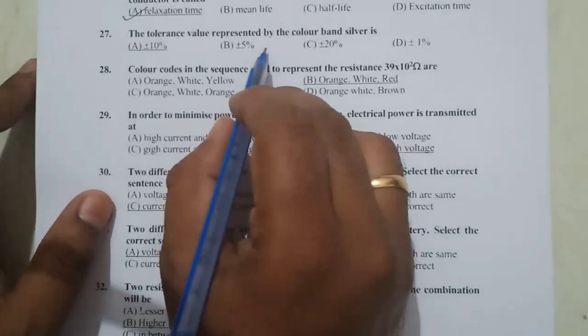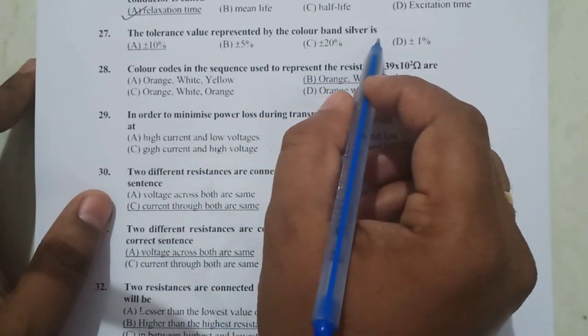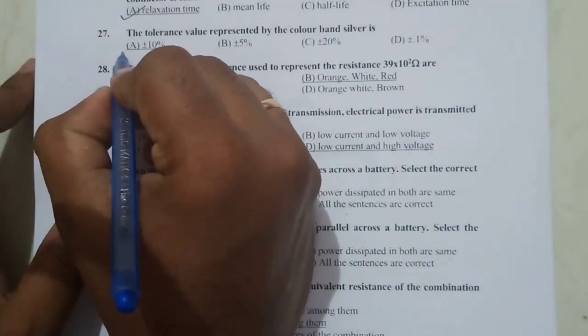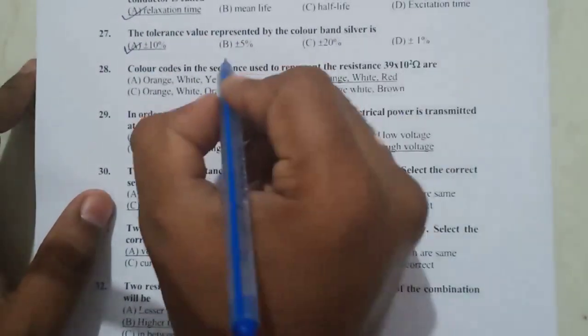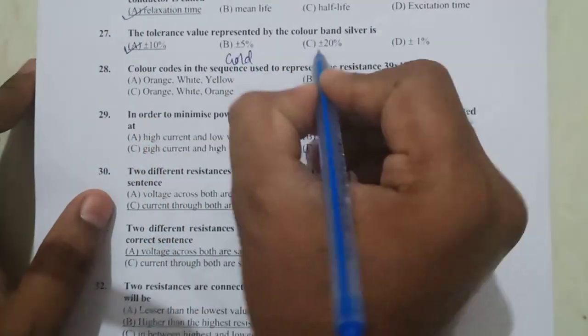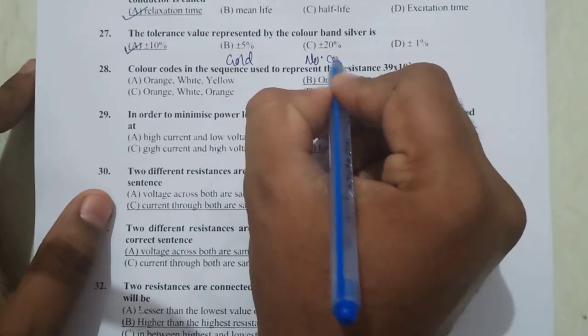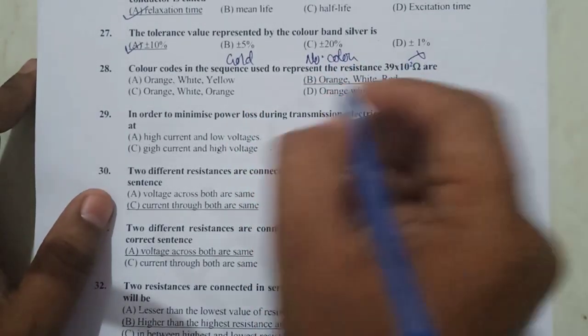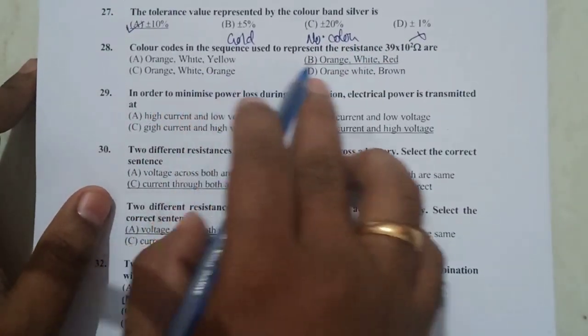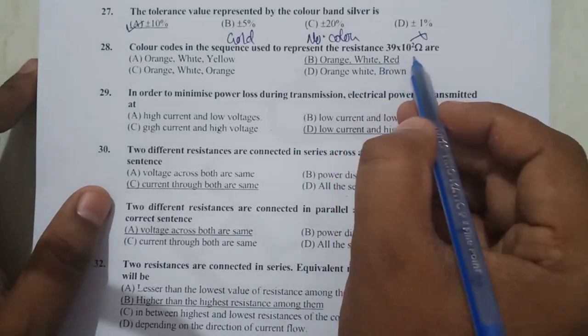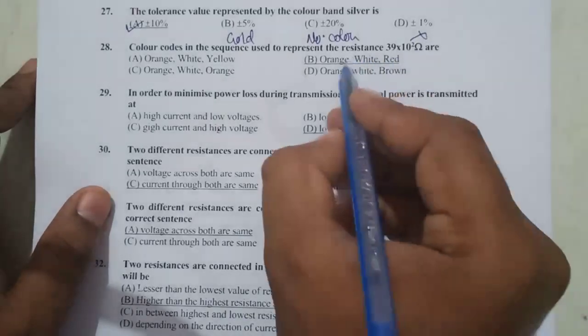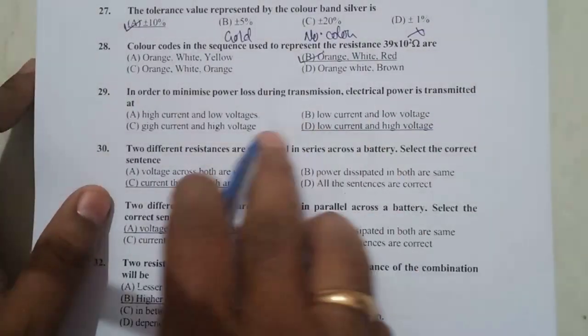The tolerance value represented for the color band of silver. Silver is nothing but plus or minus 10 percent, and gold is for five percent, and this will be for no color, 20 percent. The color code sequence for resistance of 39 into 10 to the power of 2 ohm is nothing but orange, white and red.